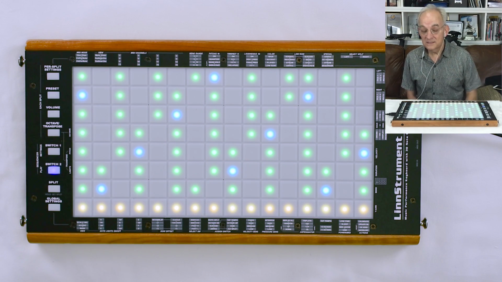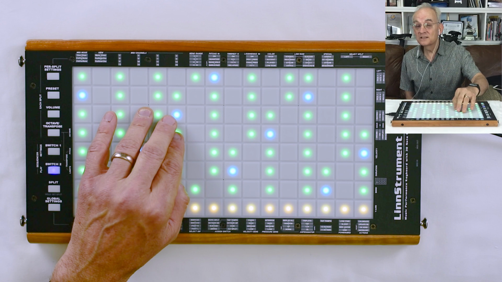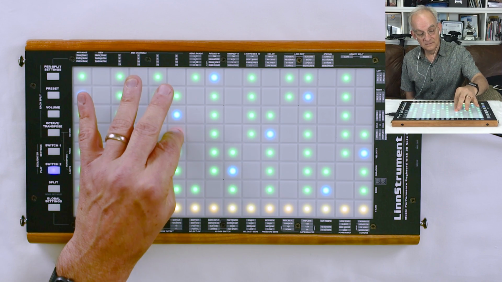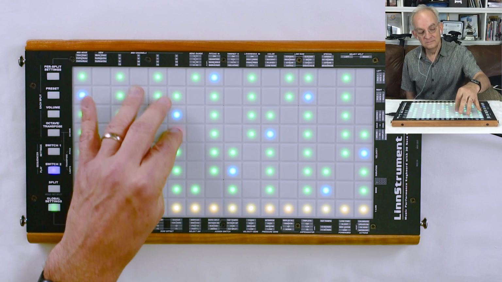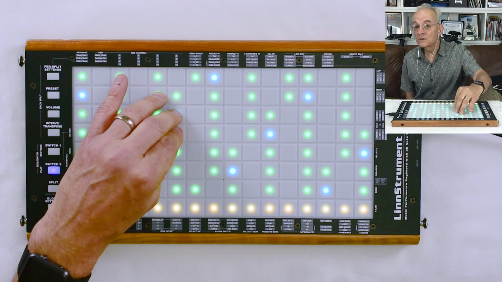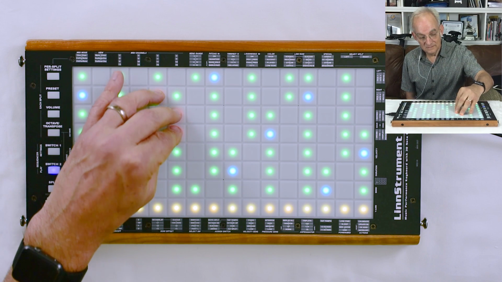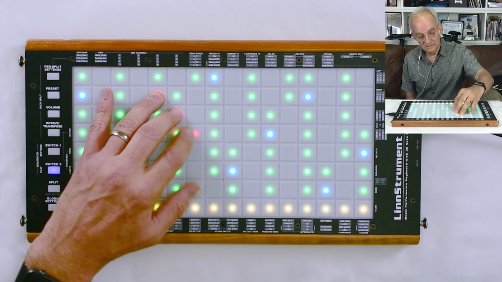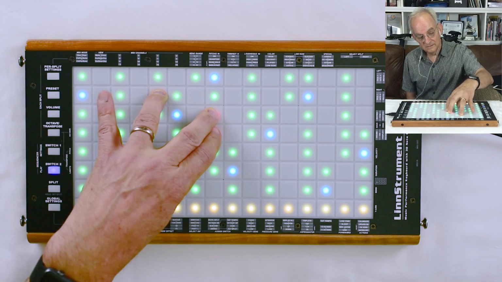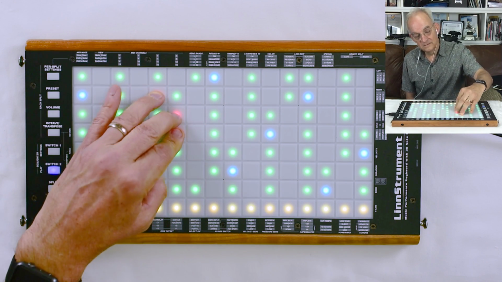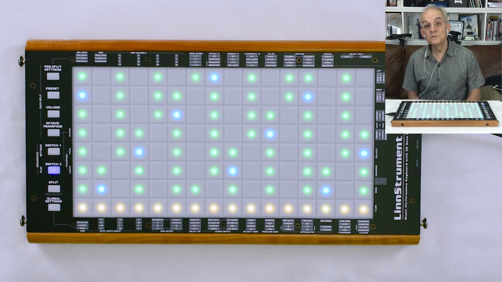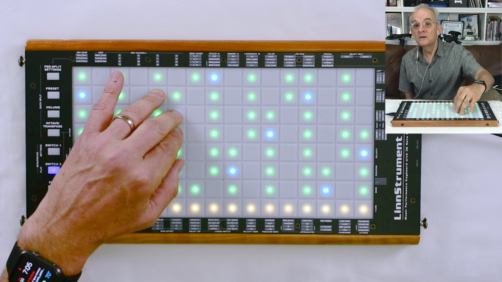Now what the y-axis does is this changes the decay time of the sound. And it does that for the chord as well. And then, of course, the x-axis controls polyphonic pitch bend.